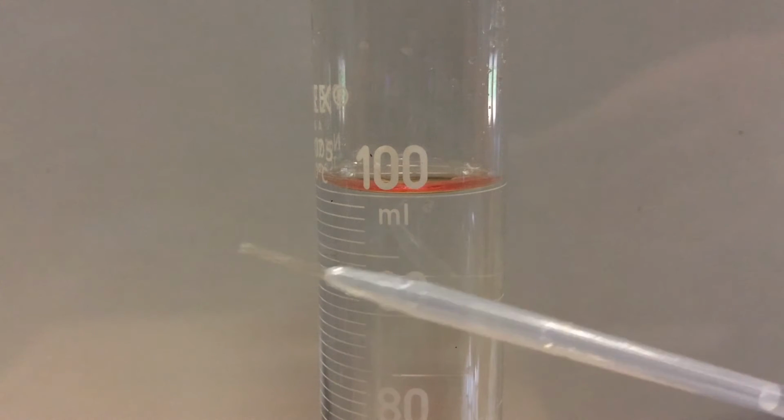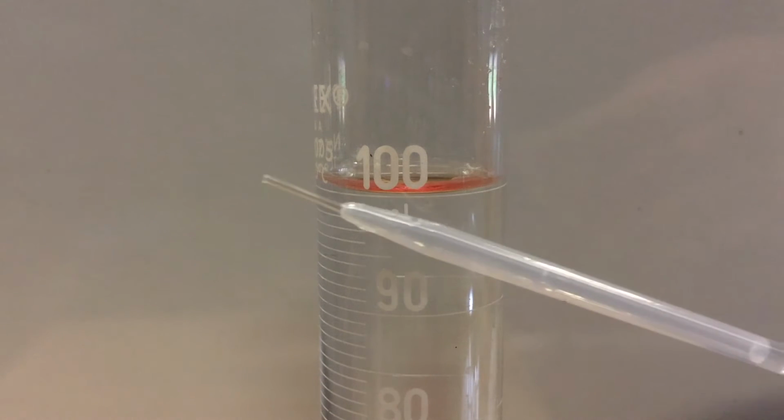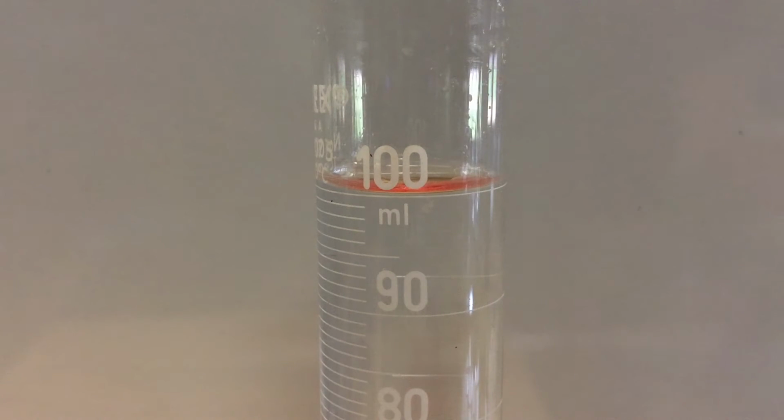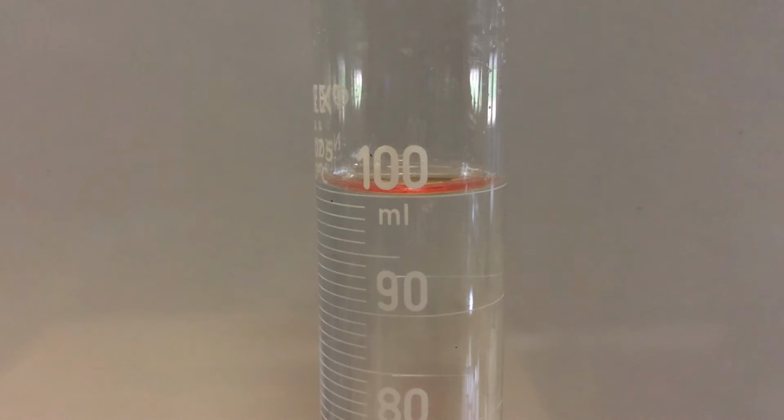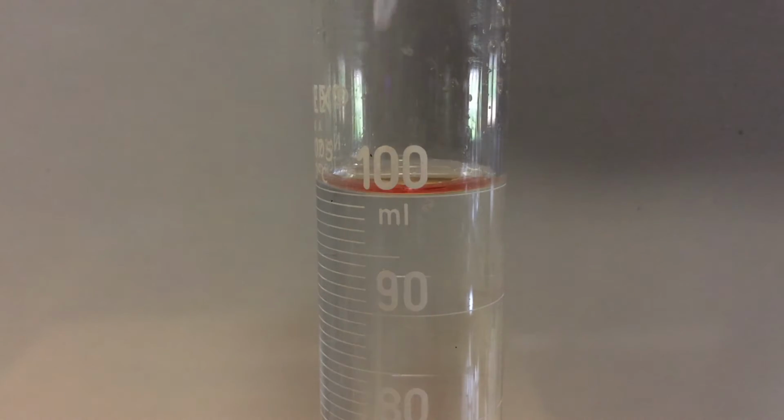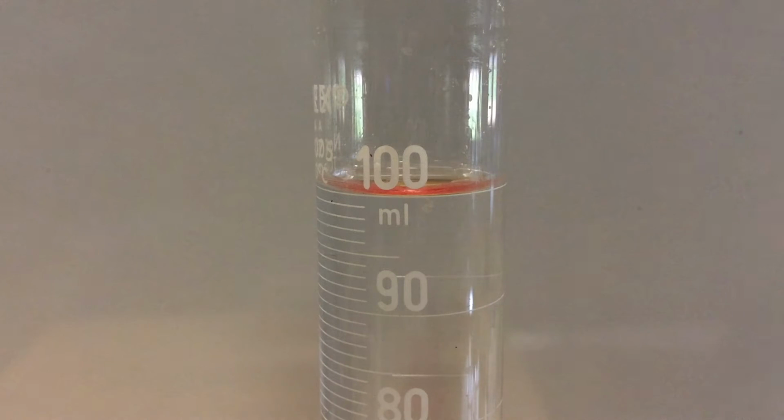It's very subtle, but there's a curve here, and we're going to read the bottom of the meniscus, and we're trying to get that bottom just a touch to 100. So I'm going to grab just a little bit more and see if that makes any difference. Again, it is a big difference in lab, but I think right there does it. So we're on the bottom of that meniscus, and now we have 100 milliliters.